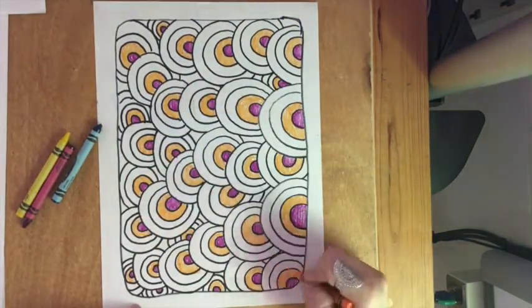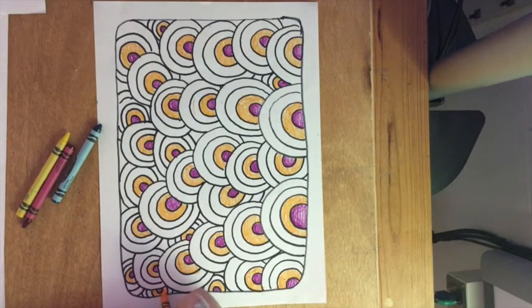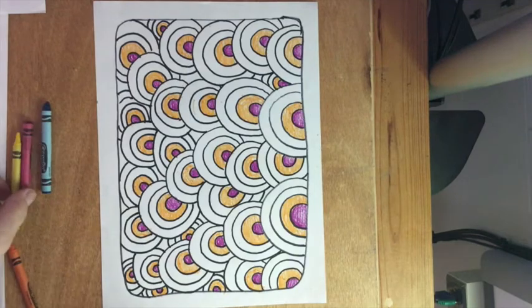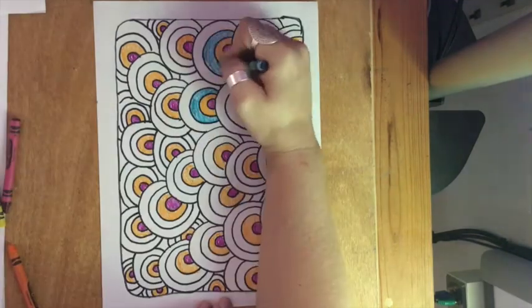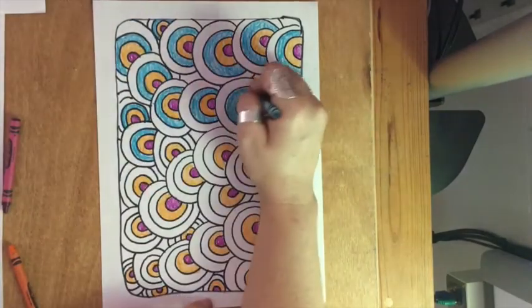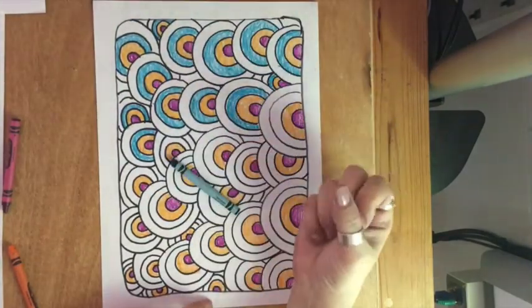I have a tendency to hold my crayon really tight. My hands hurt after a while. I had to take a break and stretch my hands out. Now choose the third color and color all of your third curves. Repeat this step. It's okay if you don't finish this in one art time. You can always come back to it.